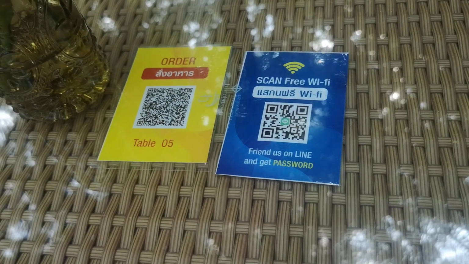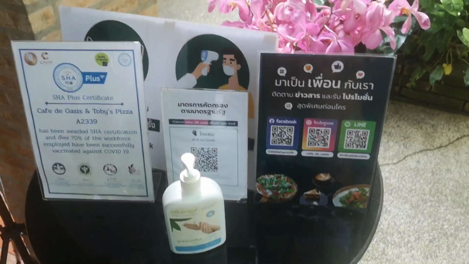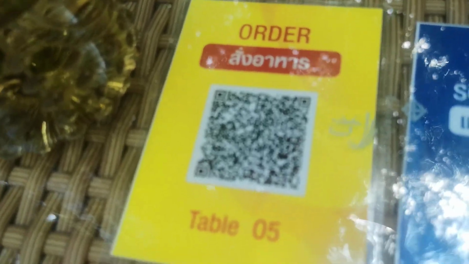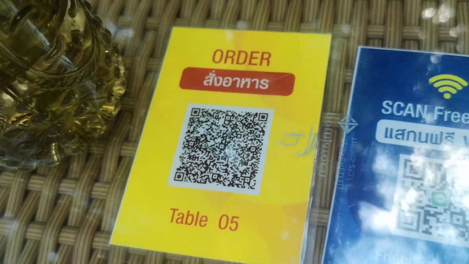I've been to this cafe many times. They've got great food, great coffee, and they have their own QR codes on everything, even on their cakes. So we are going to compare Forrk with this restaurant's custom QR code system and see which one is best. So stay tuned.